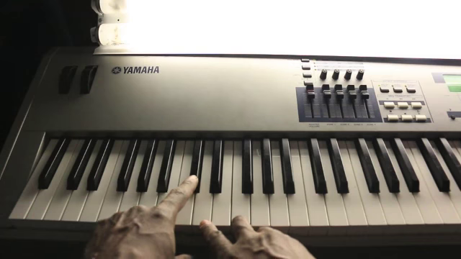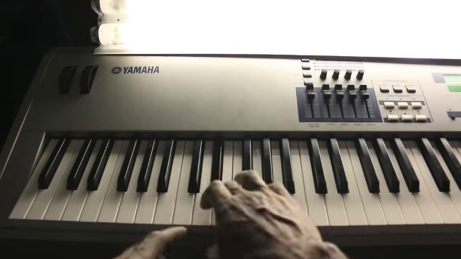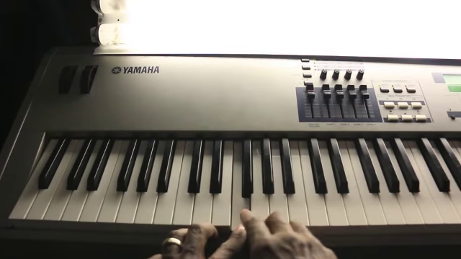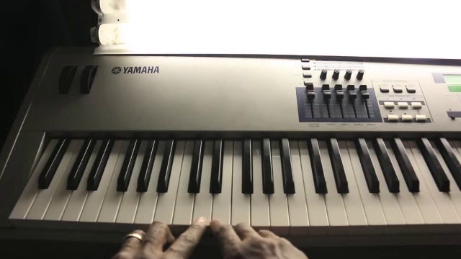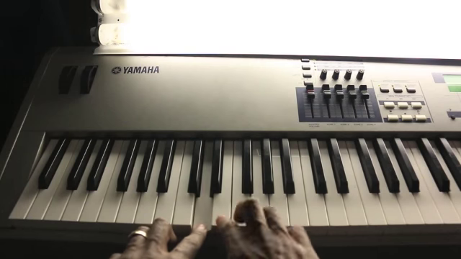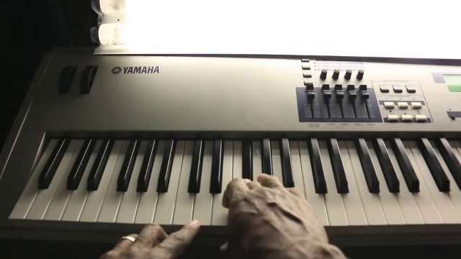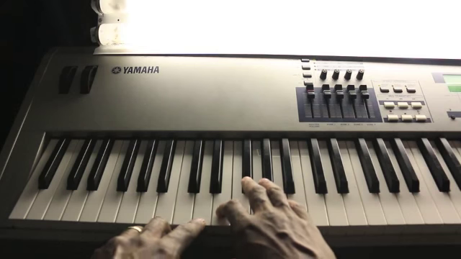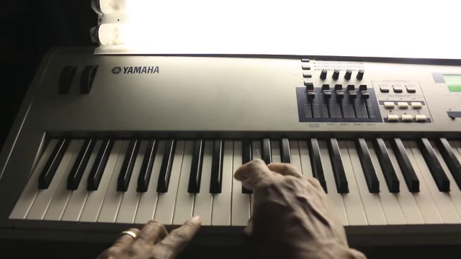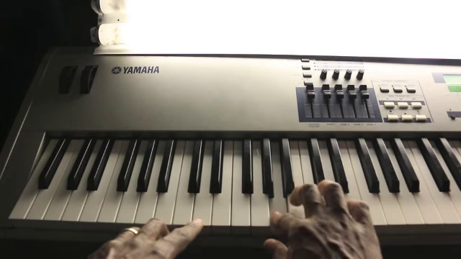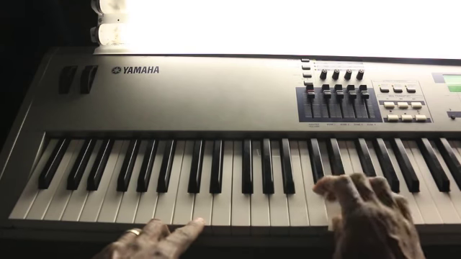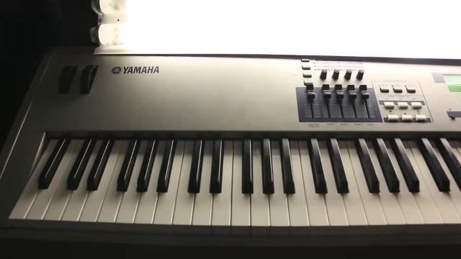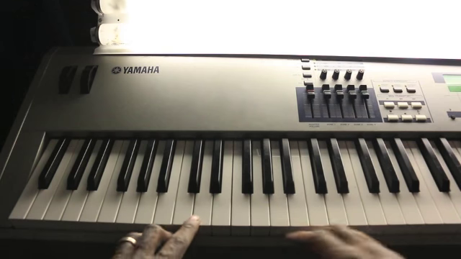That didn't work, so move up. Hold on. Try that. Alright. So that right there is the key to it. That sounds good with it.